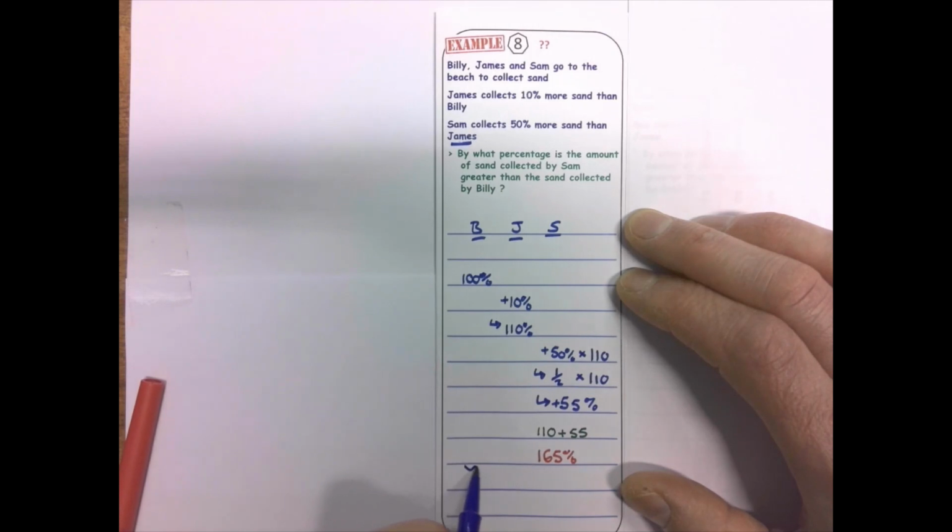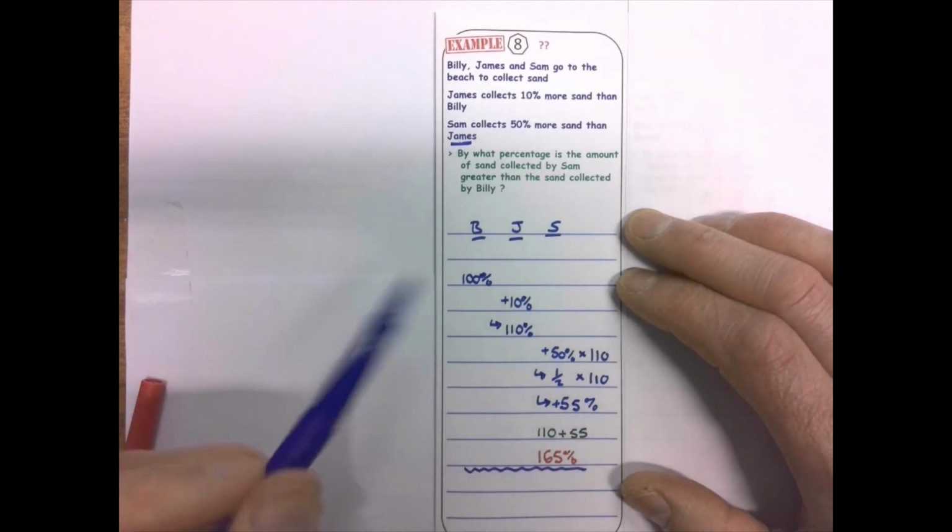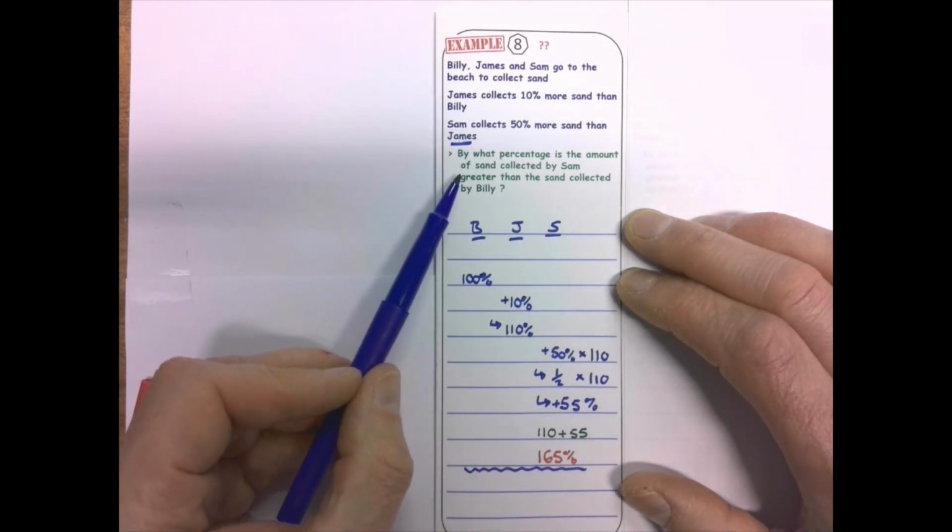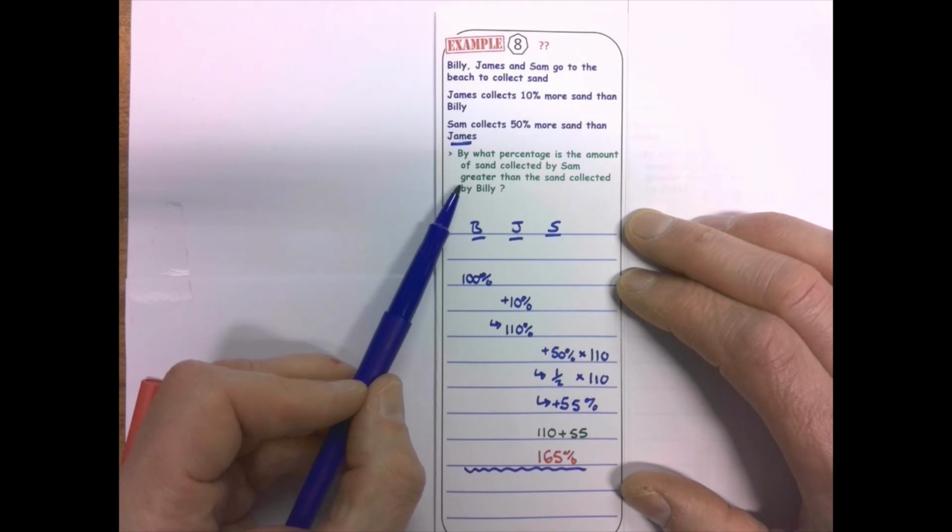Down then to the final piece of the question, which was, by what percentage is the amount of sand collected by Sam greater than the amount of sand collected by Billy?